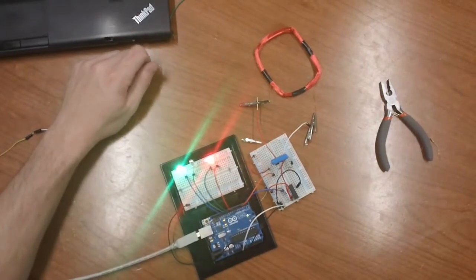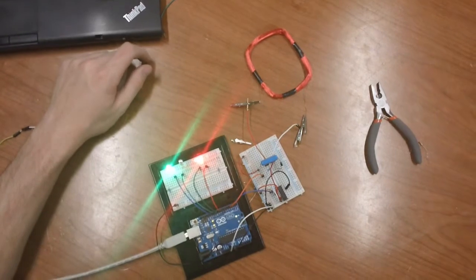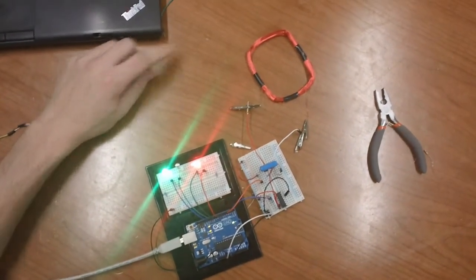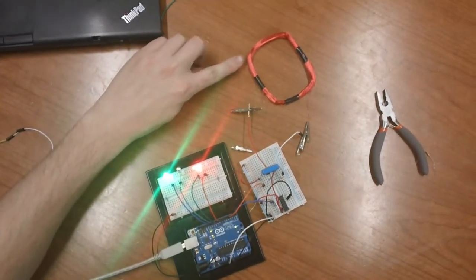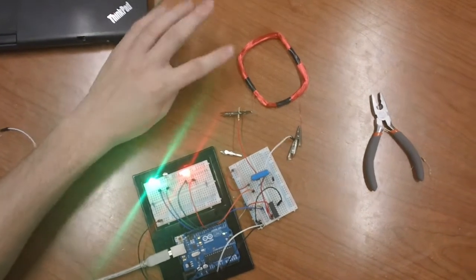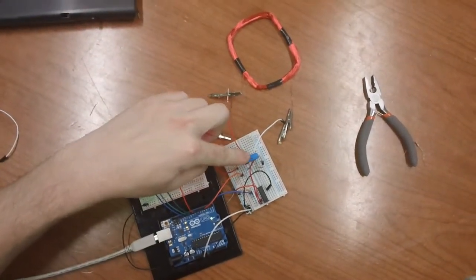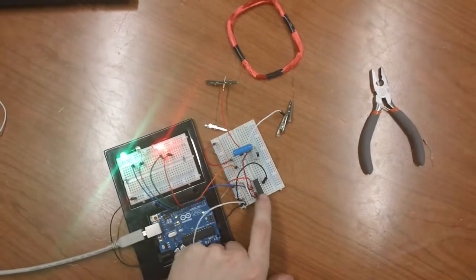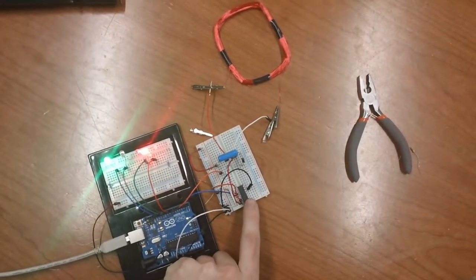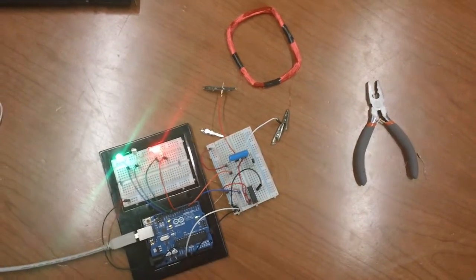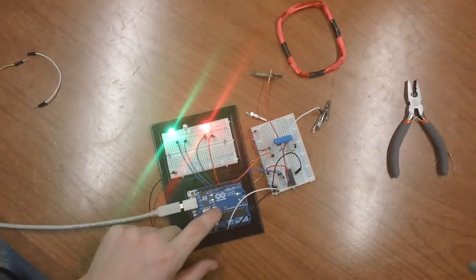This is my circuit that I created to demonstrate the induction loop sensor. So this is your coil, and this is your capacitor. So that's what makes up the LC circuit. This is your analog to digital comparator, and of course this is your Arduino right here.